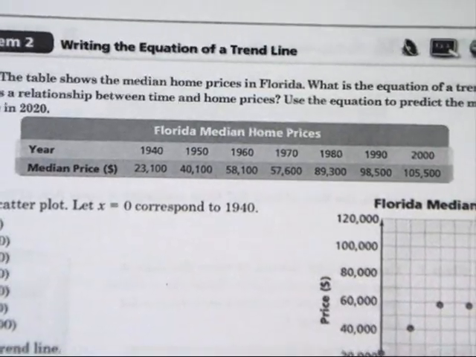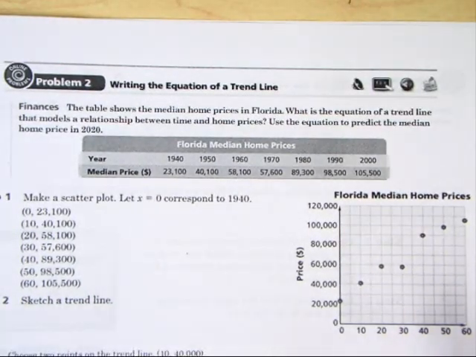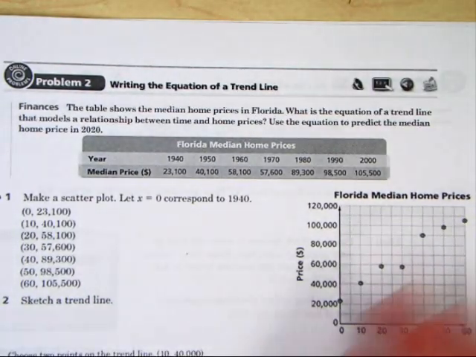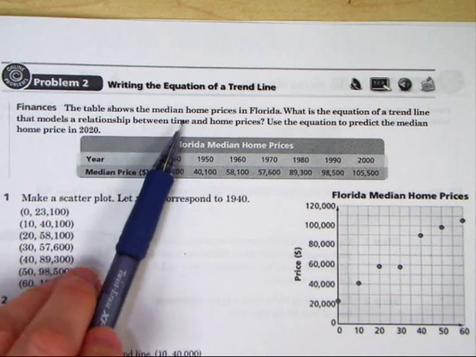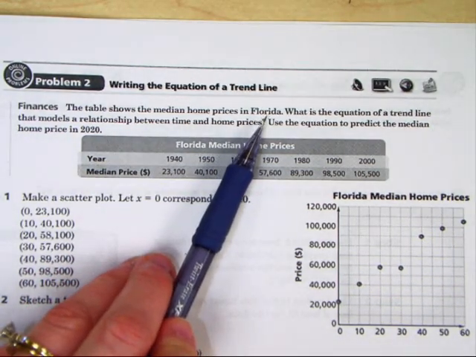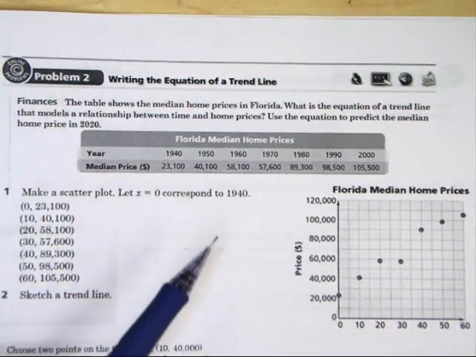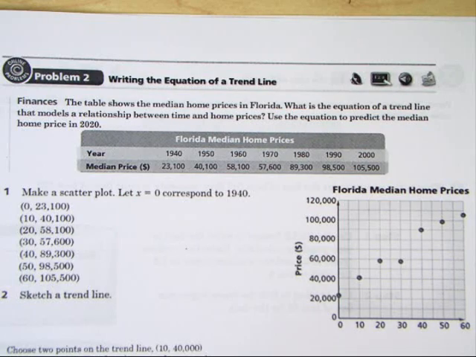In problem 2, we're going to figure out an equation and use it to predict something we do not know. The table shows the median home prices in Florida. This is kind of neat to talk about, how much the price of a home can be. What is an equation of a trend line that models this relationship between time and home prices? Use the equation to predict the median home price in 2020.